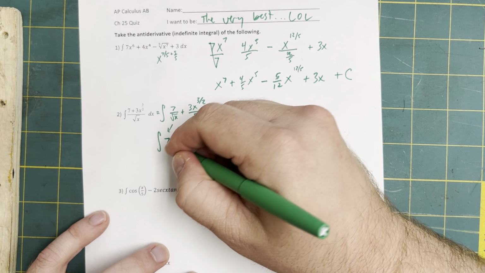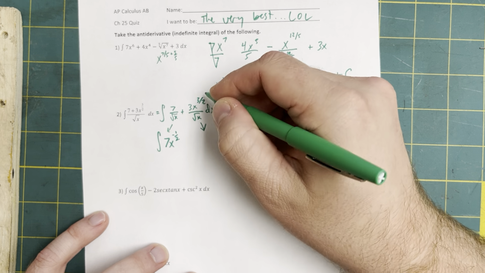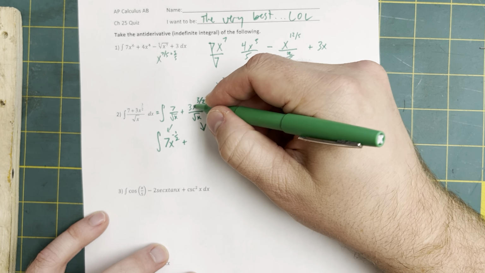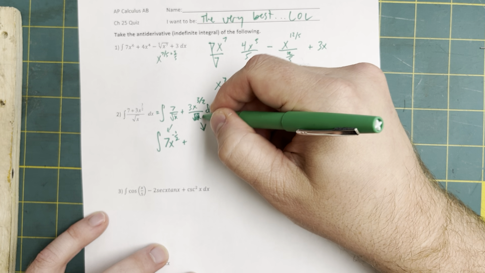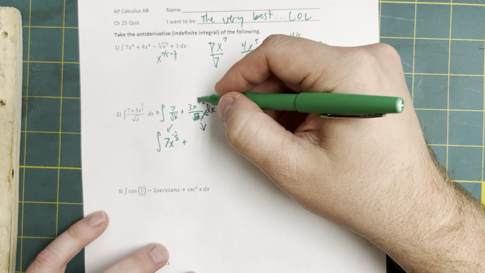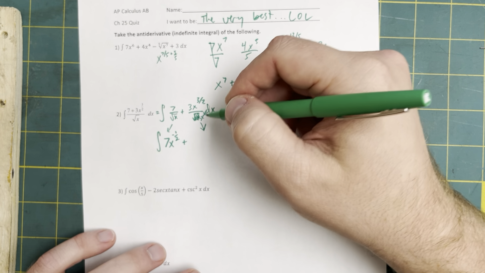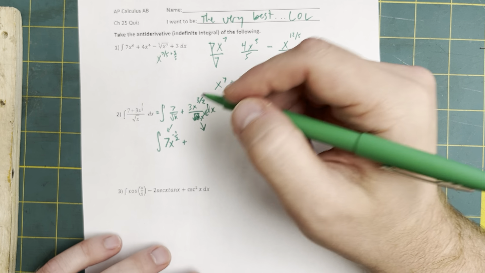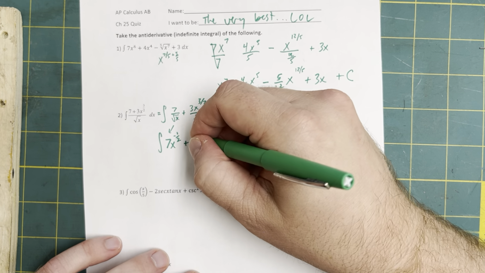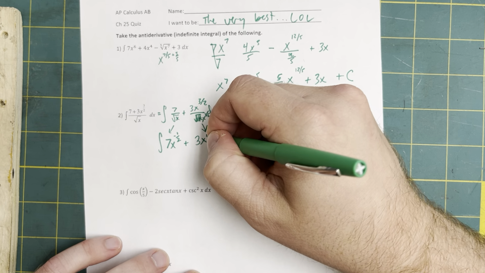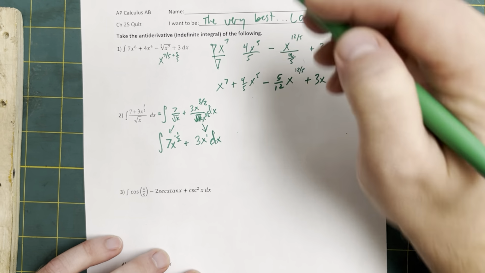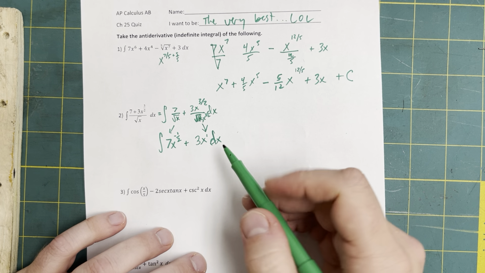I can rewrite this first one as 7x to the negative 1/2. And in this one, this is 3x to the 3/2, with x to the 1/2 down here. So you're doing 3/2 minus 1/2, getting 3x to the 2/2, which is 1. So 3x to the 1. I haven't taken the integral yet. I've just done some algebra.